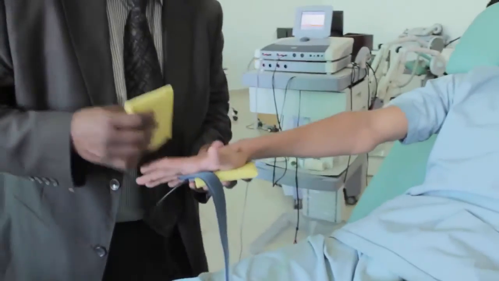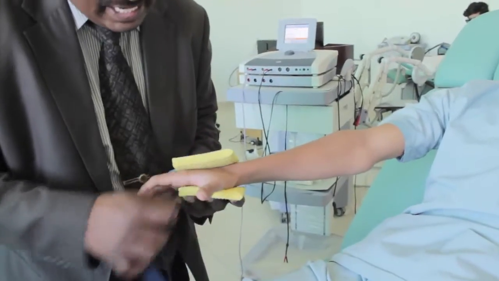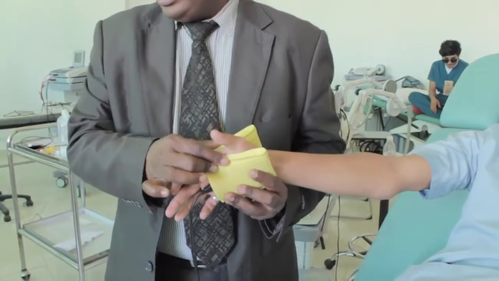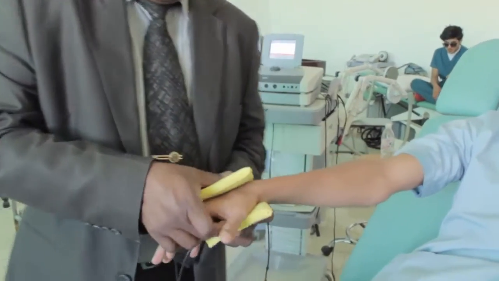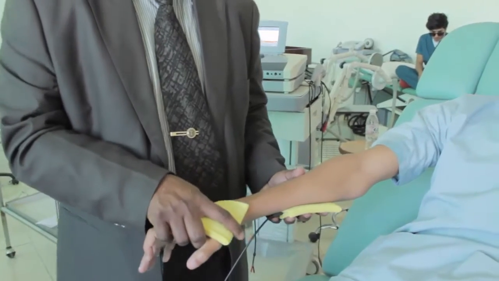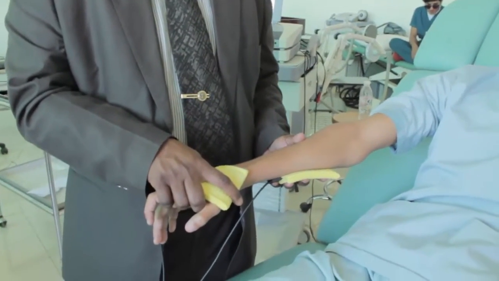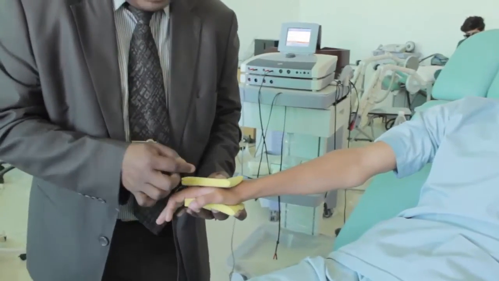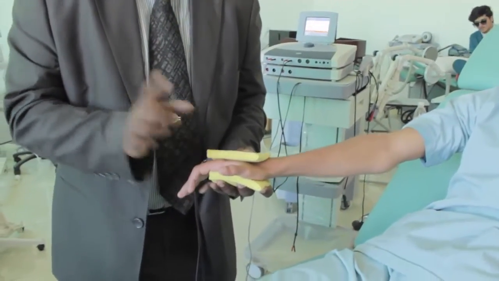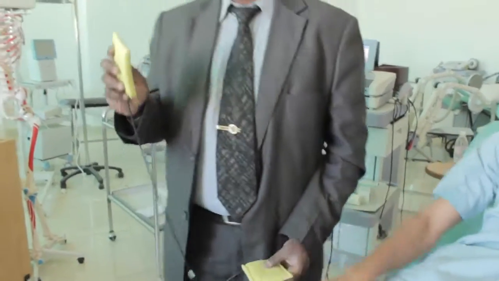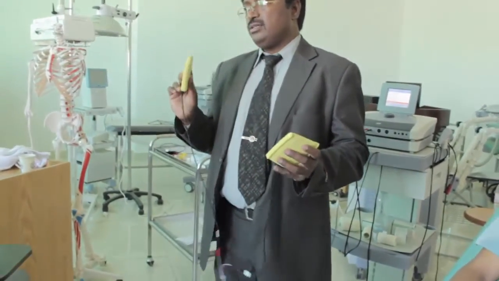Okay? For example, in the hand, if I keep like this and if I keep like this and they touch, it is too narrow. So that is the time I keep on the muscle and I keep a little far. Because when they are near, the electric current will pass from electrode to electrode, not through the body. We want the electrical current to pass through the body.